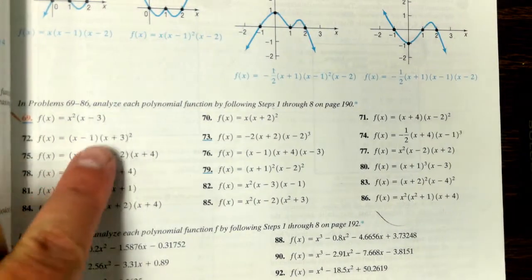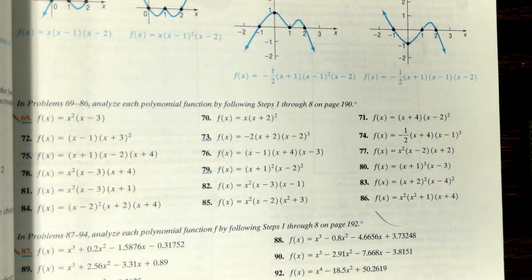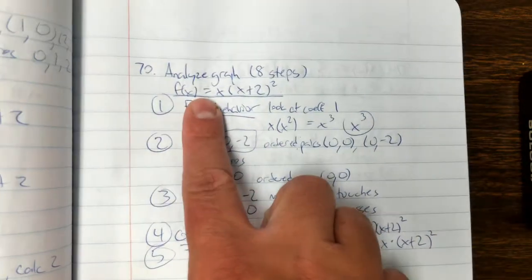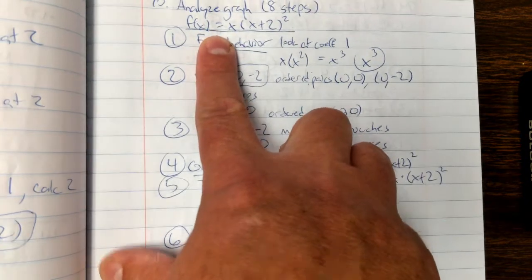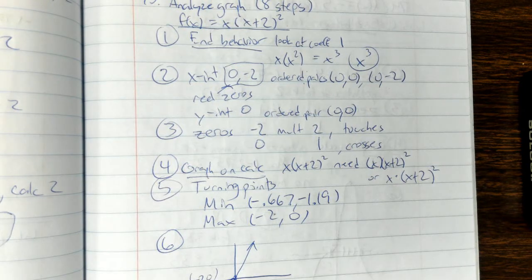Okay, now number 70. On 70, the directions say analyze each polynomial using the steps 1 through 8. So we know there's going to be a lot of steps on this one. So it's analyze graph, and it's 8 steps. So for our end behavior, which is the first step, on x times x plus 2 squared.